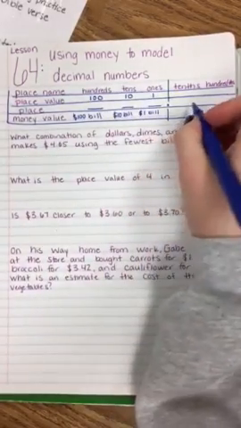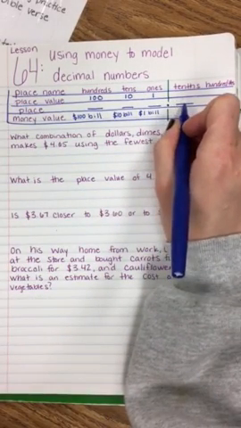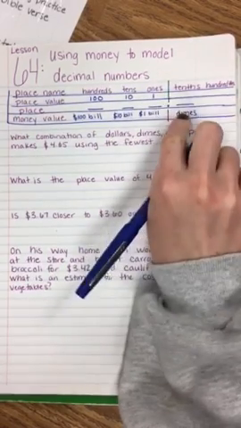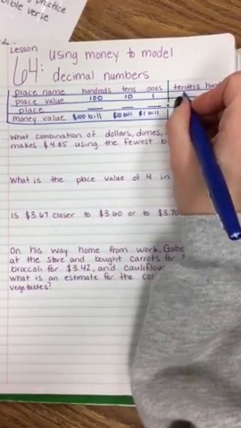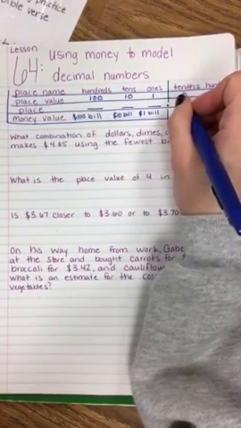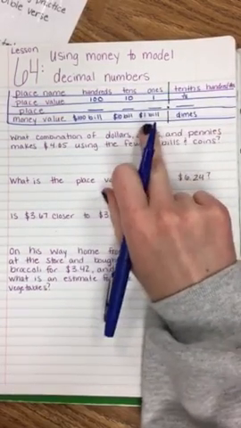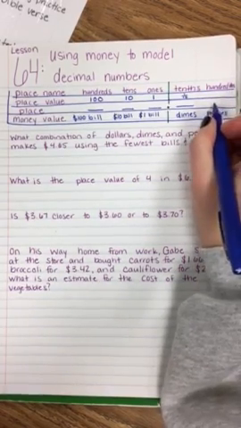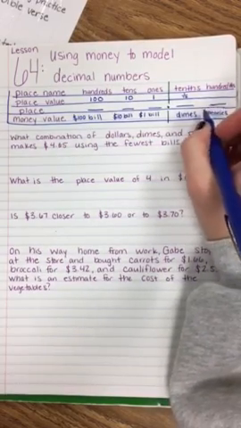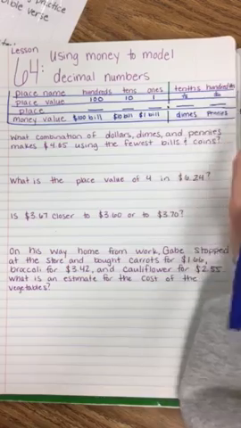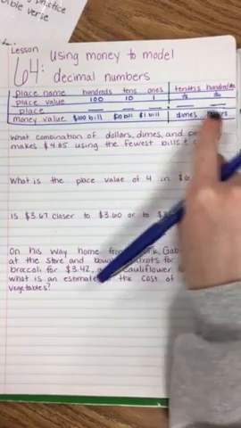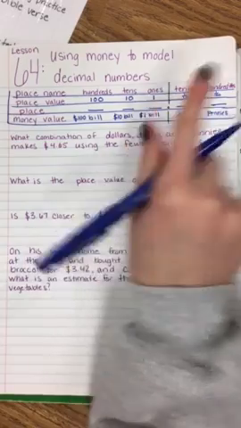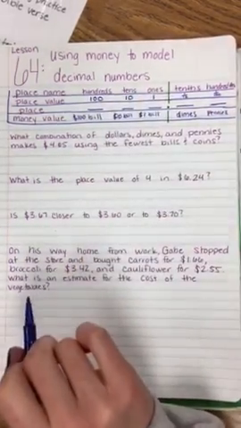And for the tenths place, it's the first digit after the decimal point, or to the right of the decimal point, and we use dimes. Because 1 dime is worth 10 cents, which is a tenth of a dollar, because 10 dimes make up $1. And then the hundredths place, we use pennies. And that's the second place over from the decimal point to the right. And it is 1/100th of a dollar. So 100 pennies equals $1. 10 dimes equals $1. And then $1, so you multiply it by 10 every time you're going to the left.